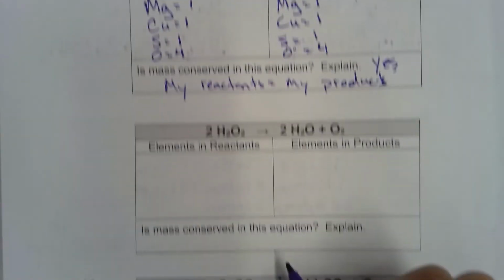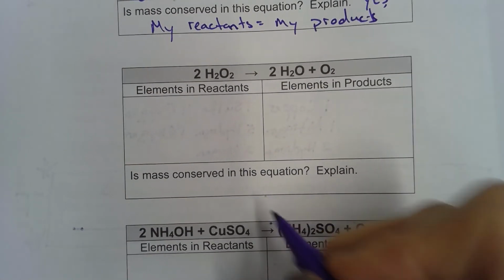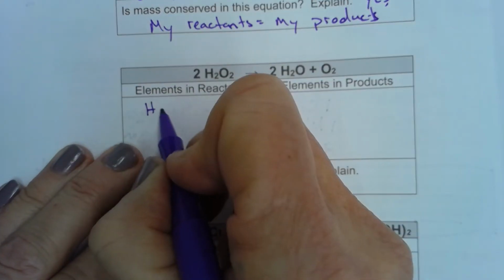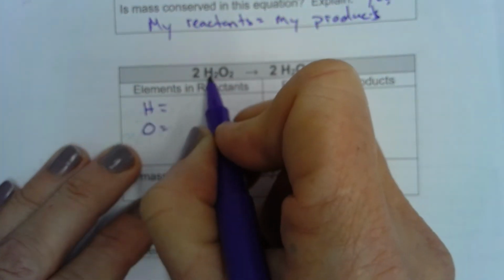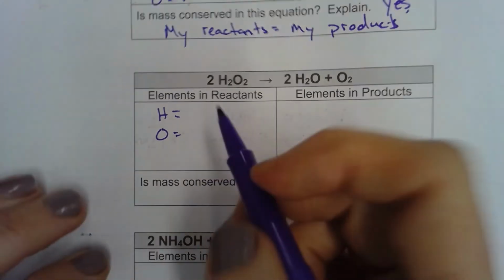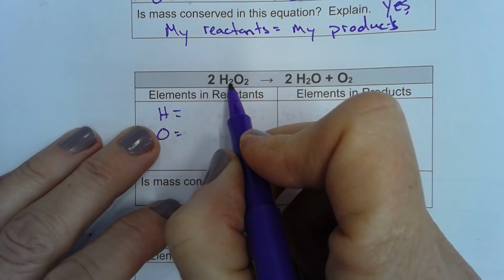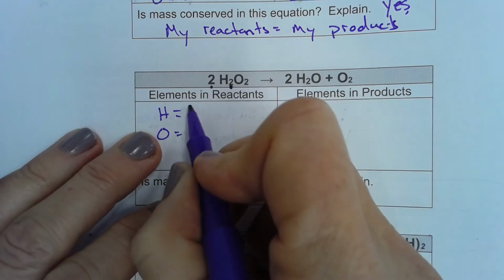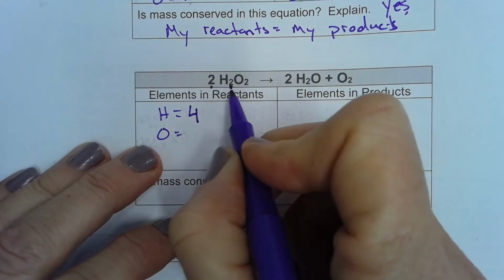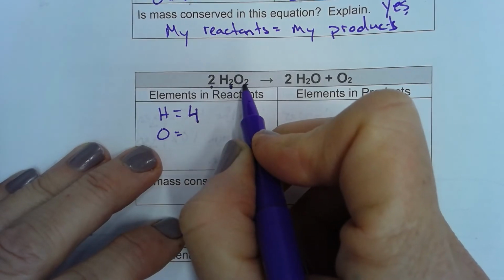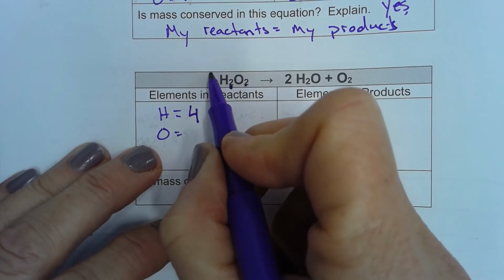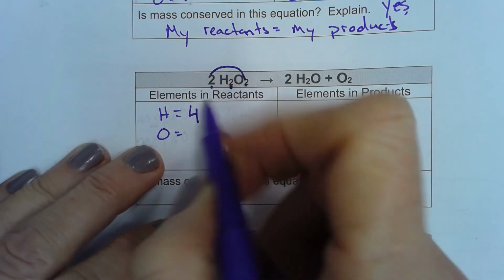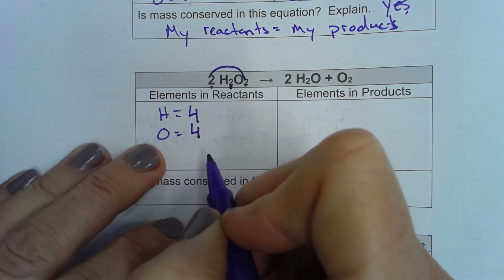Okay, let's do one more. Here I've got hydrogen and oxygen. I see that they're both capital. So that's my hydrogen, my oxygen. Here I'm going to multiply. I have a subscript of 2 and a coefficient of 2. So 2 times 2, I have 4 hydrogen. I have 2 oxygen here, but this subscript I'm going to distribute like you do in math. So I have 4 oxygens there.